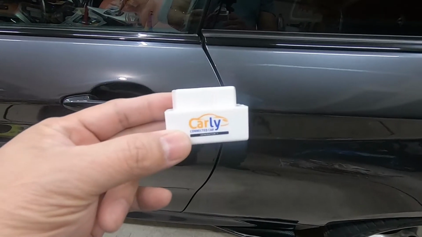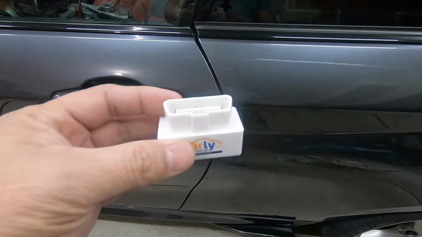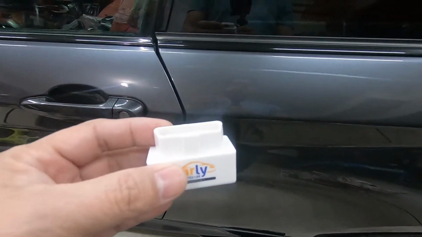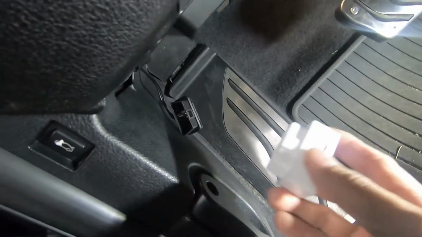So this is the Carly OBD2 scanner adapter, and you have to plug this into the OBD port inside your BMW. The port is located here.